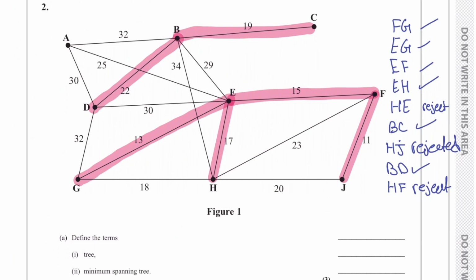Now we go to the next one, which is going to be, I think, AE at 25. So this does not form a cycle, so we can accept AE. AE, accepted. Then we can look at the next one, which is greater than 24. We have, I think, 29 over here. But this BE is actually going to be accepted.